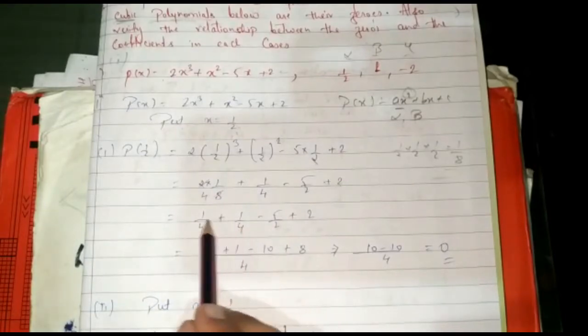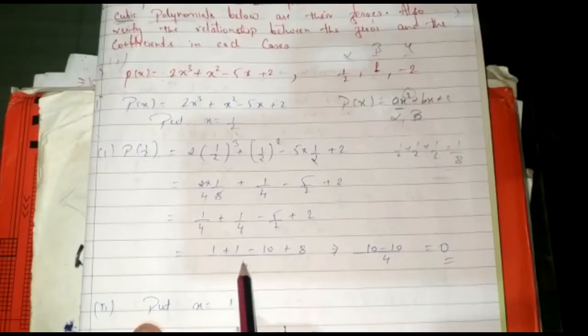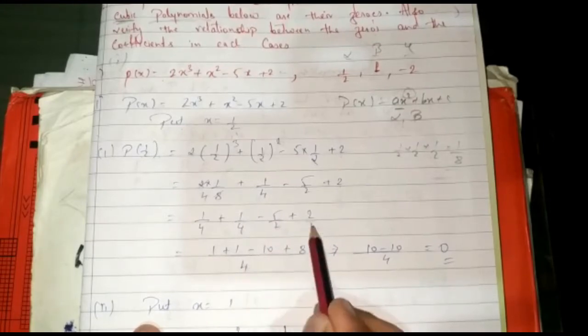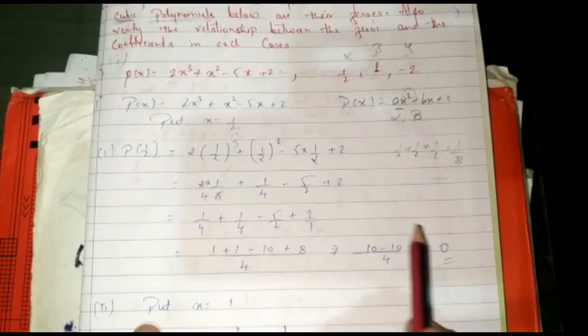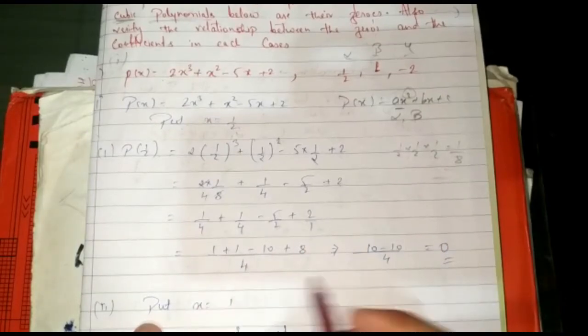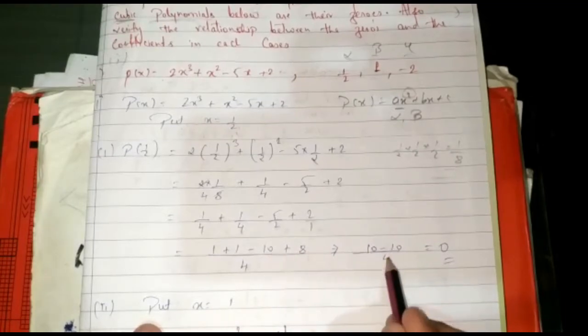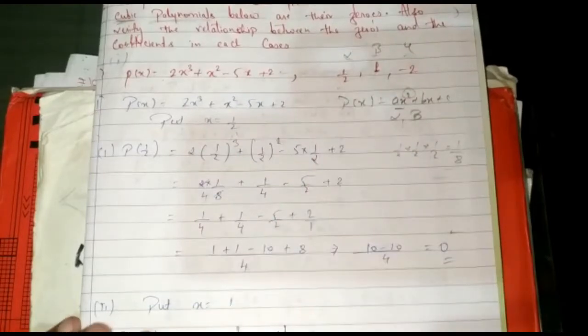So here we have to take the LCM. The highest denominator is 4, so we take LCM 4. When we divide 4 by 2 it gives 2, and 2 into 5 gives 10. When we divide 4 by 1 it gives 4, and 4 into 2 becomes 8. This is a simple method of taking LCM which you have already learned in previous classes. So 1 plus 1 is 2, plus 8 means 10, and minus 10 by 4 equals 0. So yes, we can say that 1 by 2 is one of the zeros of this polynomial.